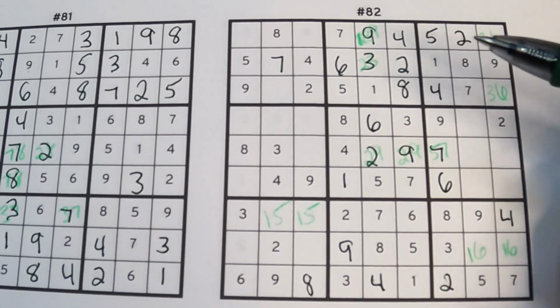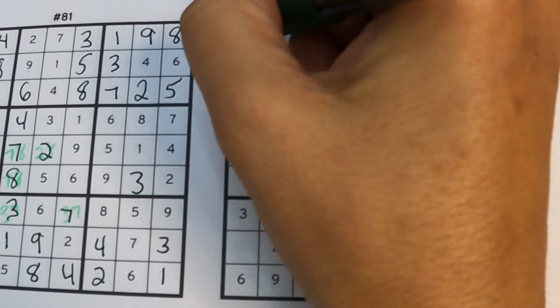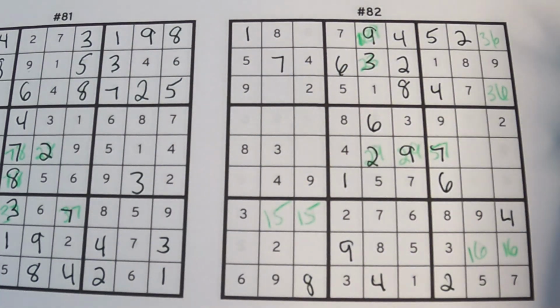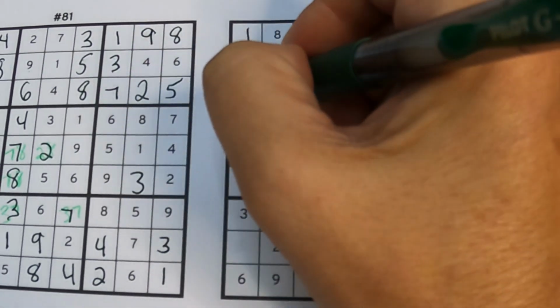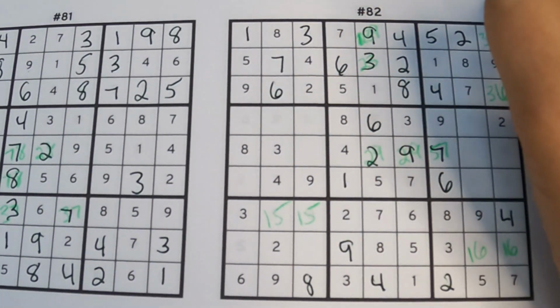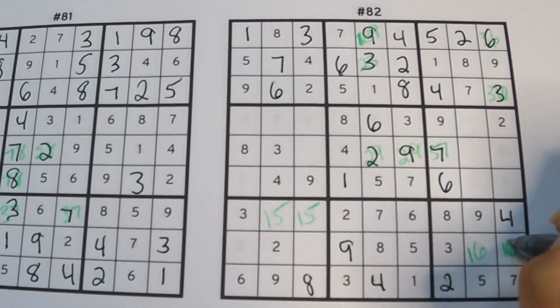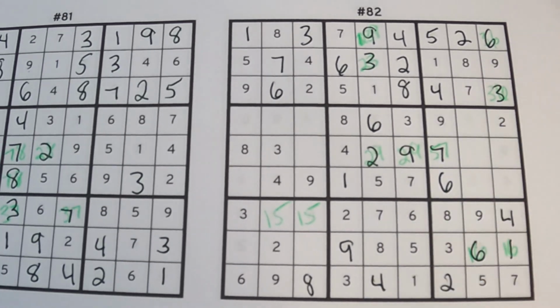For this box, we're missing 1, 3, and 6. We've got 3 and 6 here, so this is our 1. 3 here, so 6, 3. That 3 makes this our 6, 3. That 6 makes this our 1, 6.